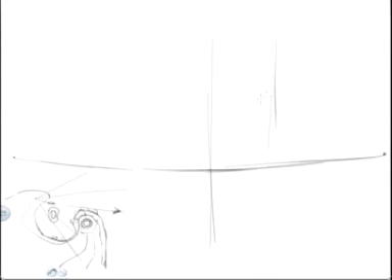I haven't decided how high it's going to be, but let's get the lay of the land. Let's figure out, that's where the water is. So the cliff wall is more or less dividing our point of view, and it's going to rise up high.